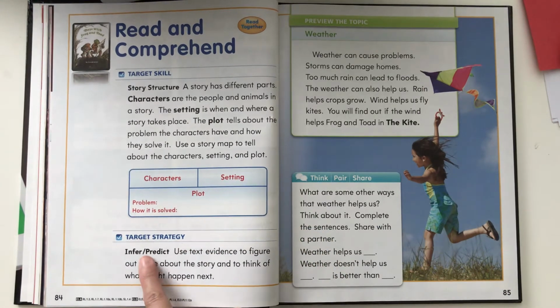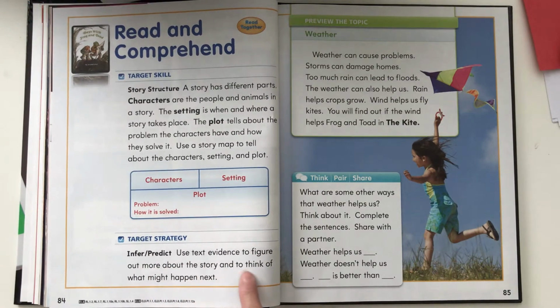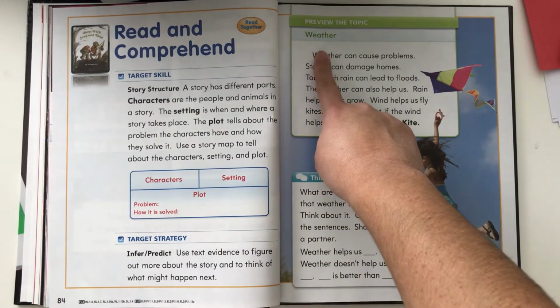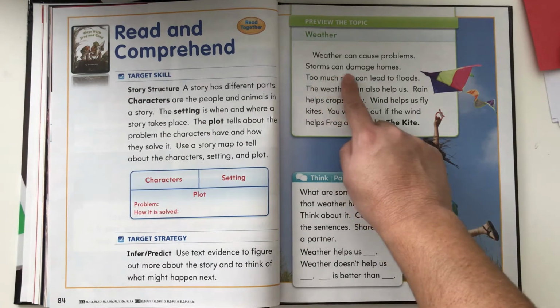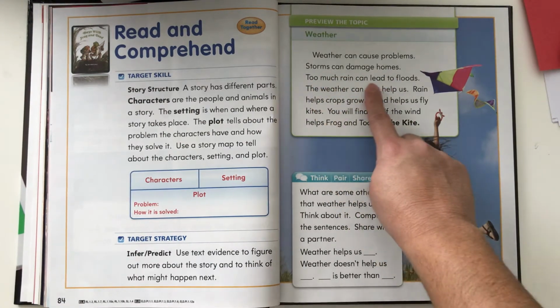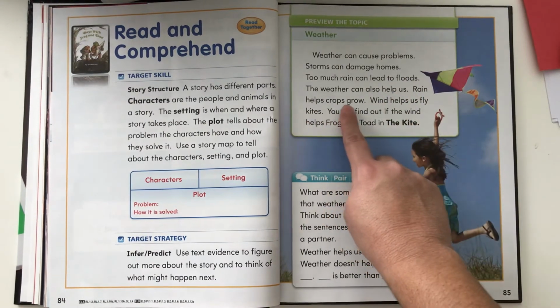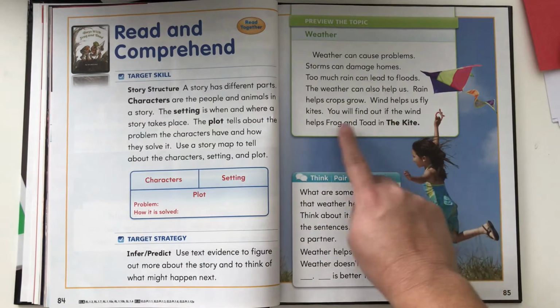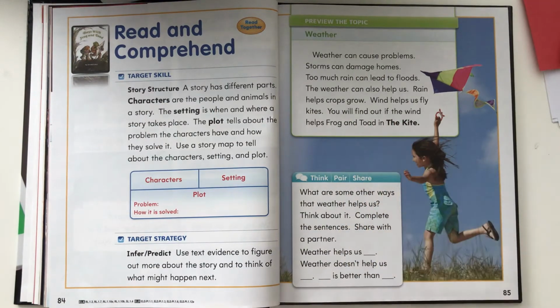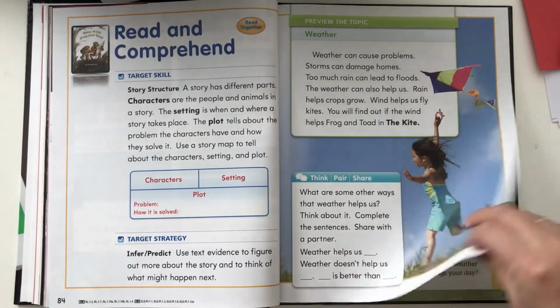We're also going to infer or predict. So we're going to use text evidence to figure out more about the story and to think about what might happen next. So the story is kind of about weather. Weather can cause problems. Storms can damage homes. Too much rain can lead to floods. The weather can also help us. Rain helps crops grow, and wind helps us fly kites. You will find out if the wind helps Frog and Toad and the kite, or if it's a problem. All right, let's get started reading the story.